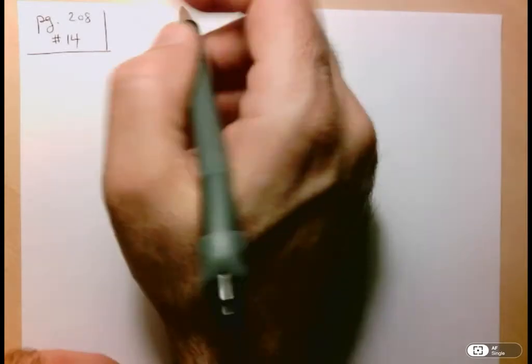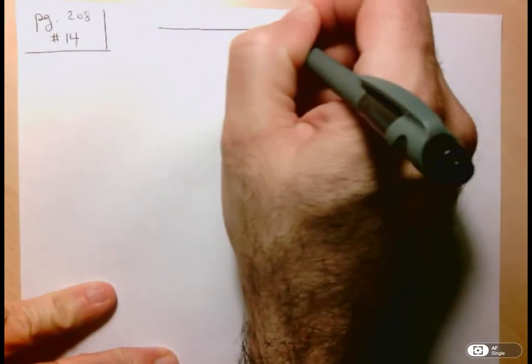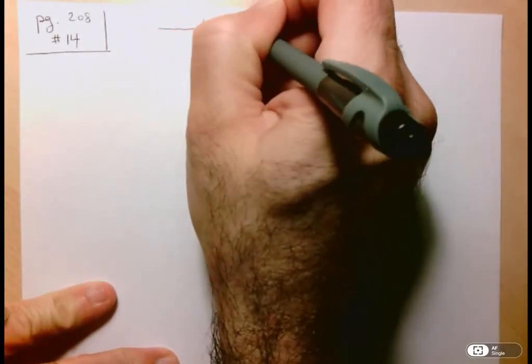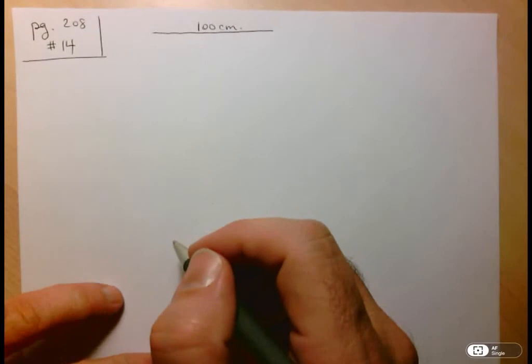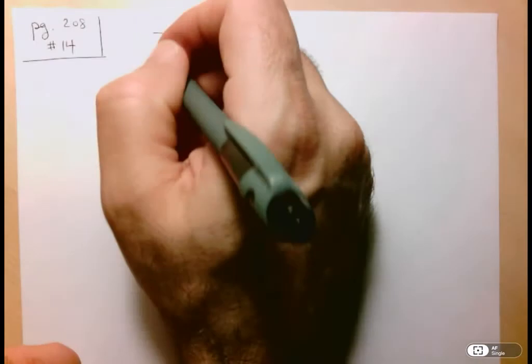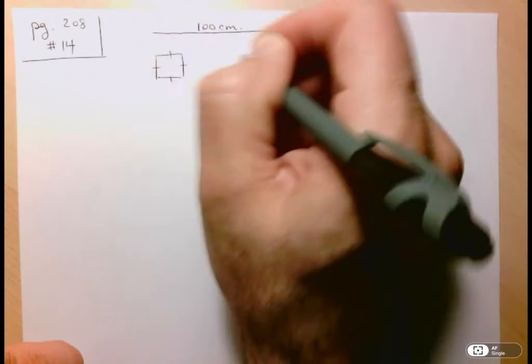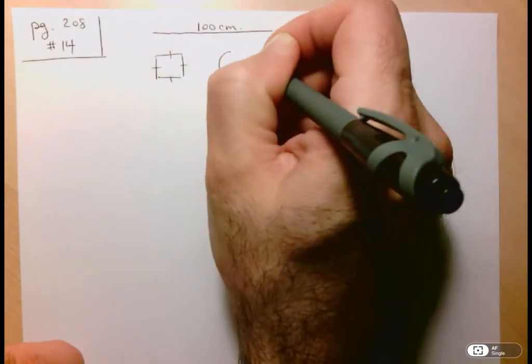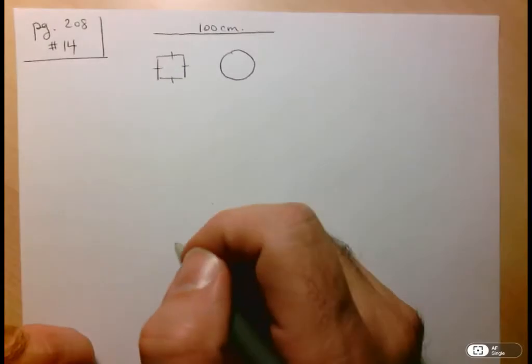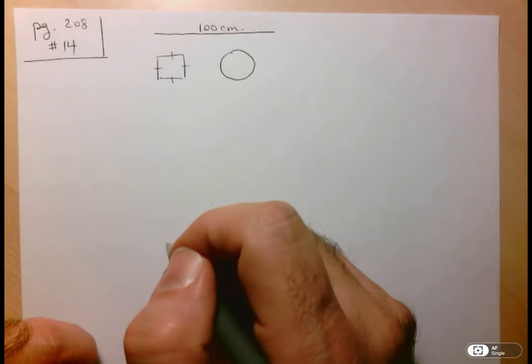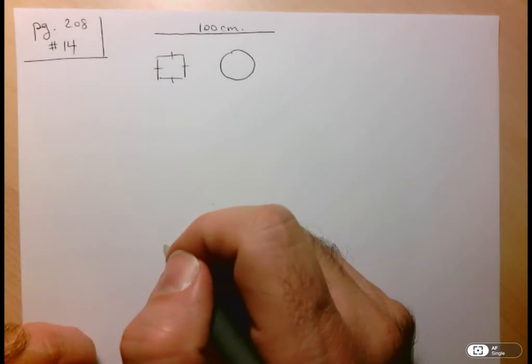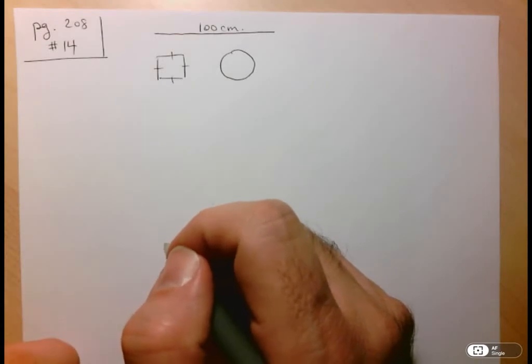Hi folks, we're going to take a look at page 208, number 14. What they do here is give us a 100 centimeter wire, and they want to cut this and have us bend it so that we create a square and a circle. They want us to find two different things: the maximum possible total area and the minimum possible total area.